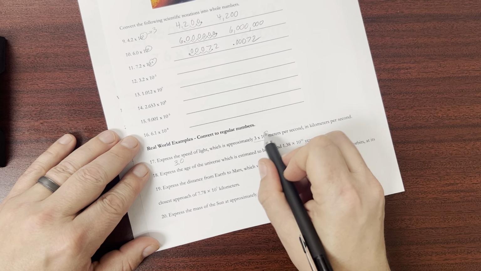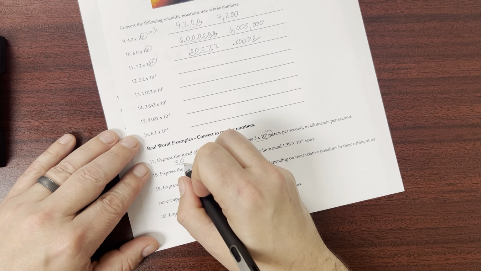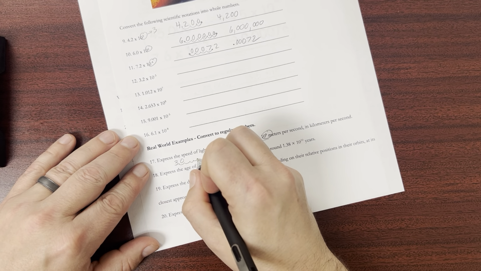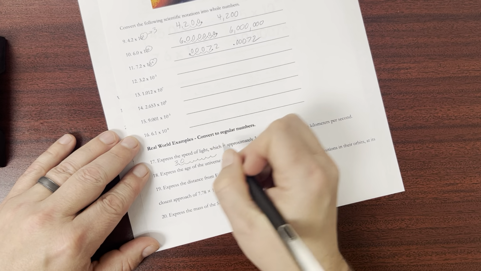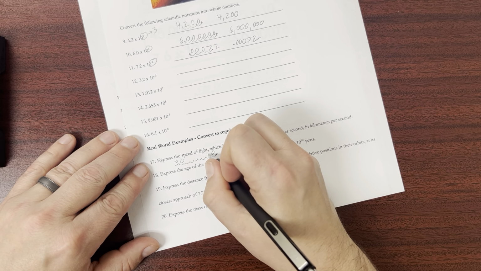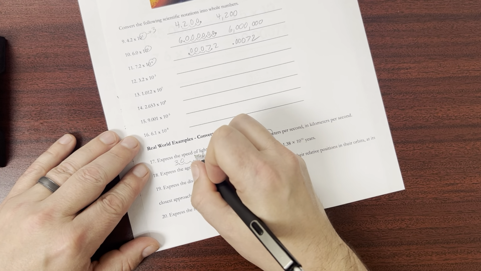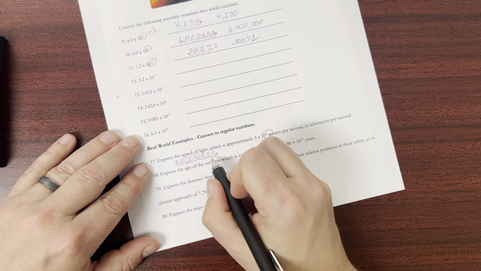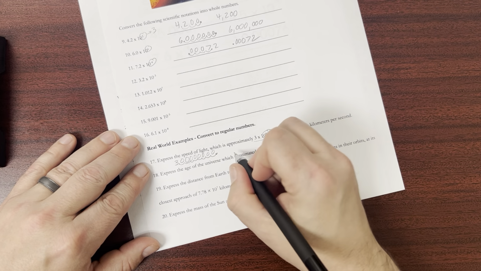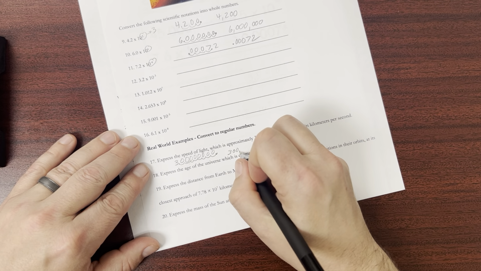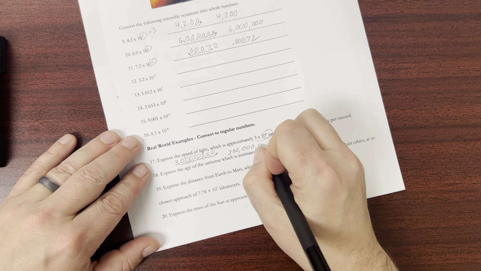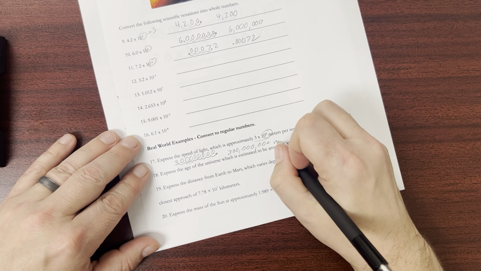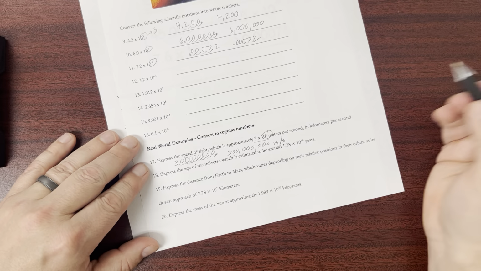I'm going to move it over 8 times. 1, 2, 3, 4, 5, 6, 7, 8. 0, 0, 0, 0, 0, 0, 0. And that's going to give me a number 300 million meters per second.